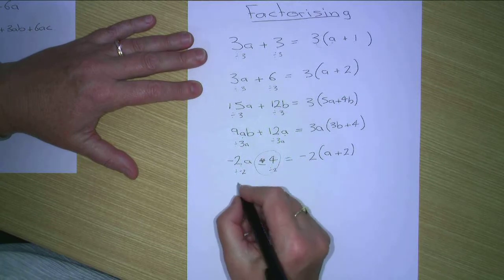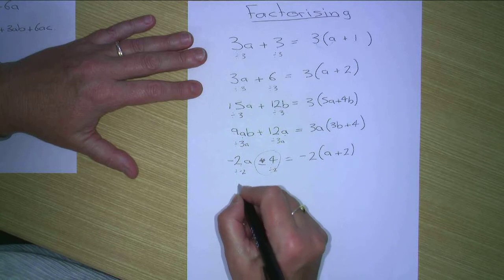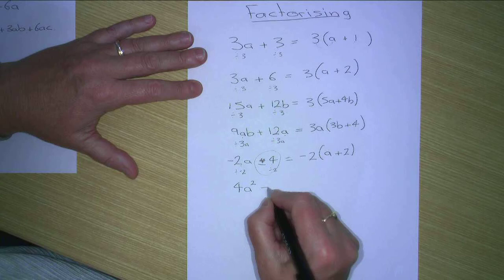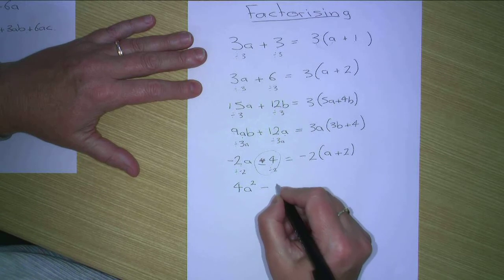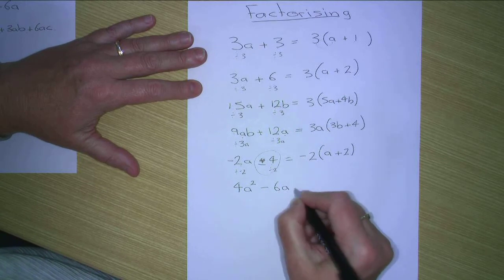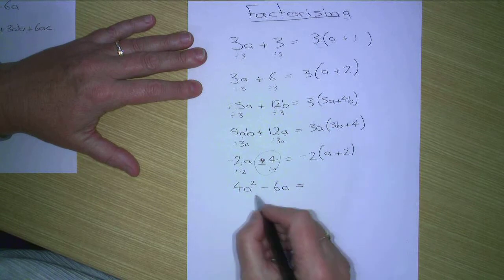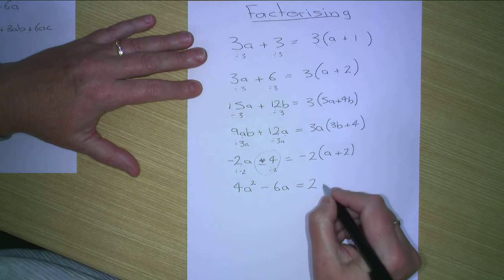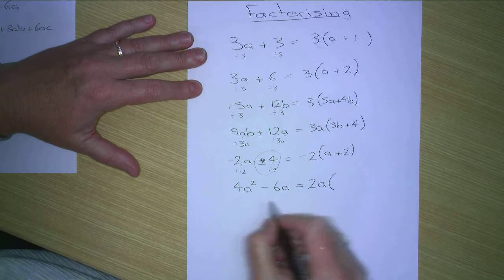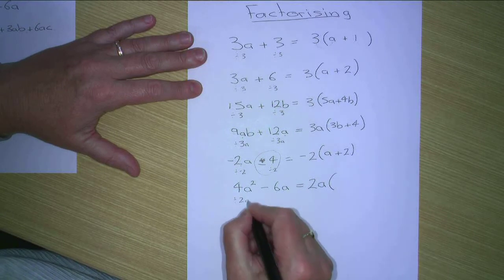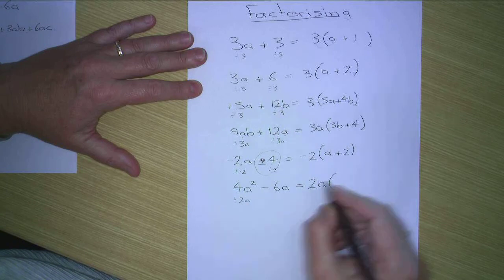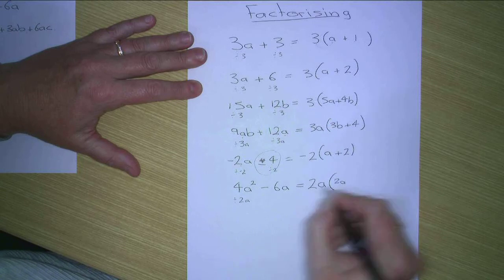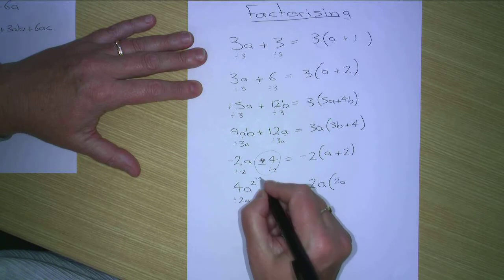The only other one that I need to show you right now is if I have 4a squared minus 6a. Here we can see our factor is 2, our number is 2, but there's also an a, so I can take an a out. If I divide this by 2a, 2 into 4 gives me 2, a into a squared leaves me with an a, because remember that a squared is the same as a times a.